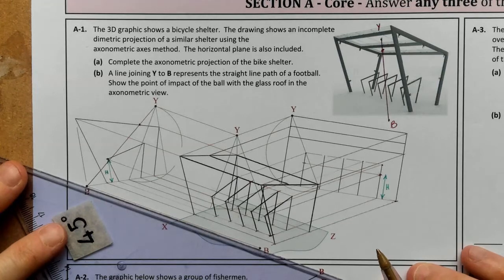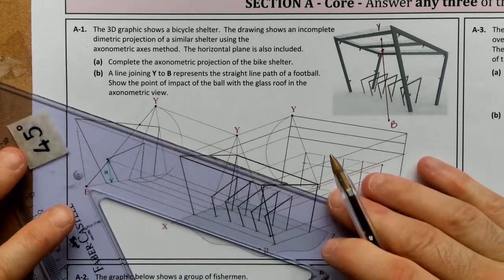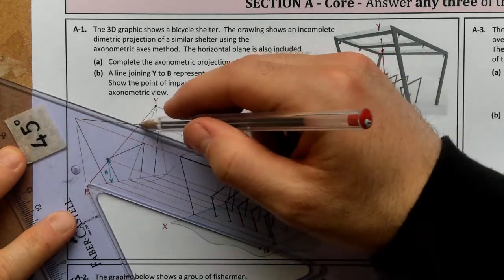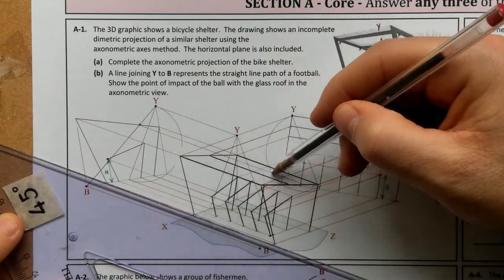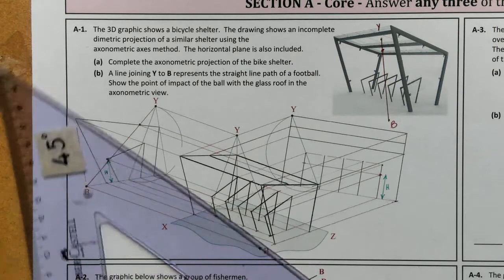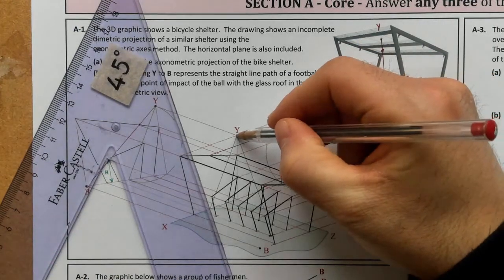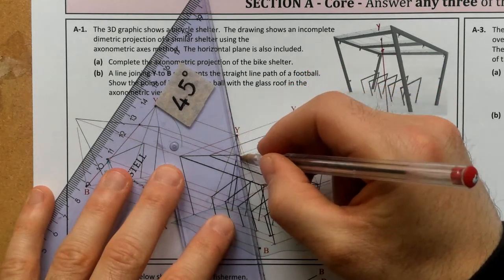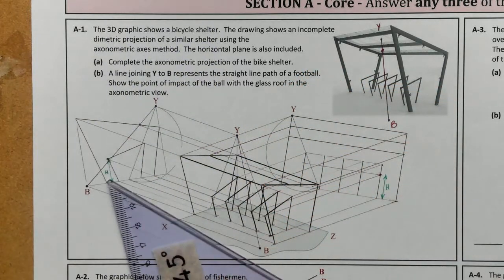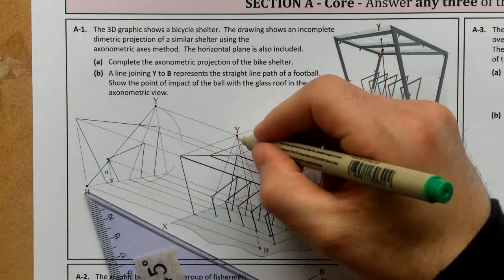So once again, sliding set squares. At that angle there, and somewhere along there, that is where it's going to hit my roof. So it's going to be in there along that line. Now, to actually find that, we have the Y, we have the B. Let's connect them up in this view. And when I connect them up in this view, you'll actually see where the two lines cross each other, which is right here.